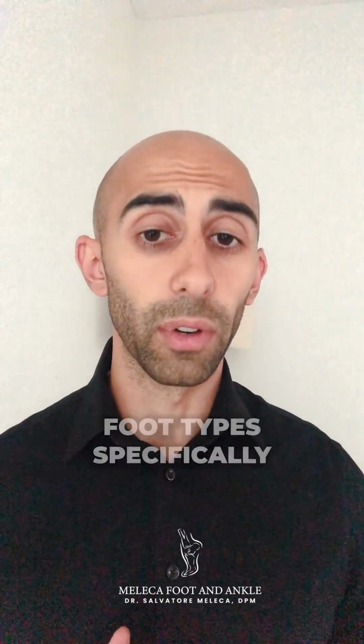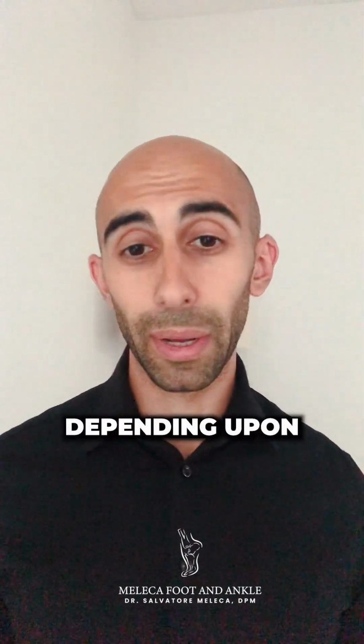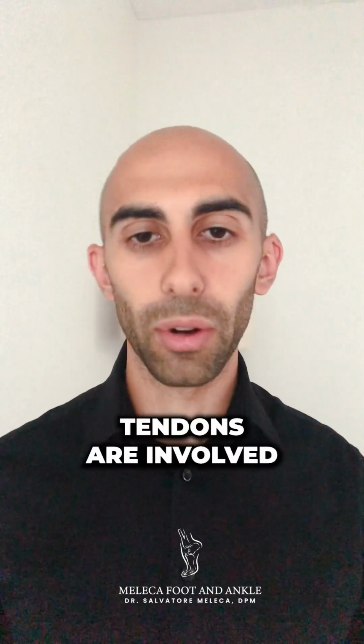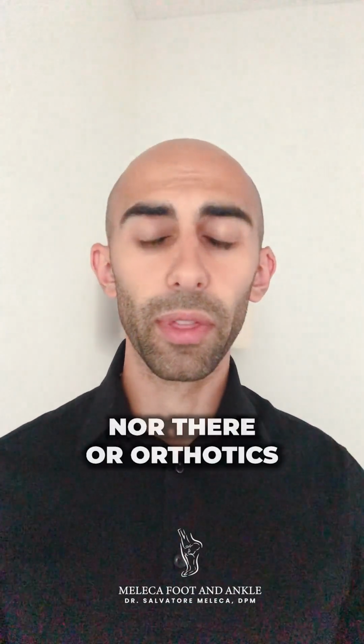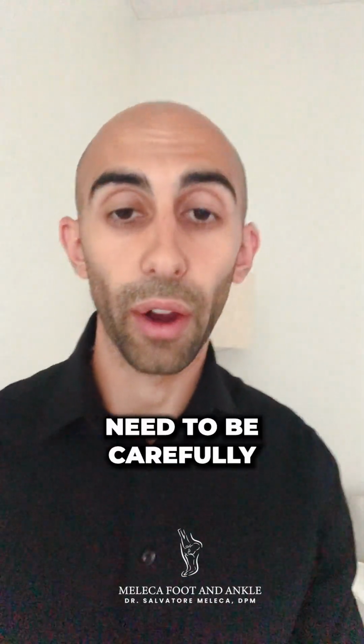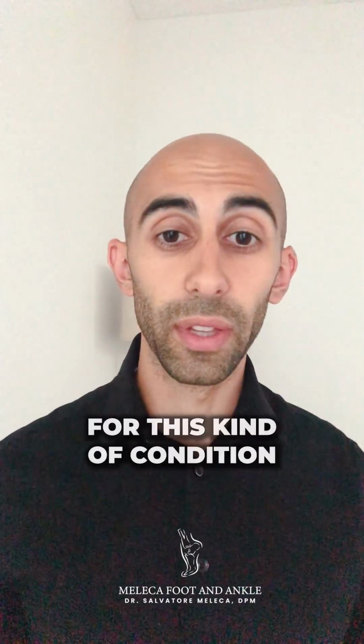However, with the Cavovarus foot type specifically, it's more of a biomechanical issue than it is an inflammatory issue, depending upon whether the peroneal tendons are involved or if there's some sort of soft tissue impingement. Neither here nor there, orthotics need to be carefully chosen. I love Foot Science type 3 orthotics for this kind of condition.